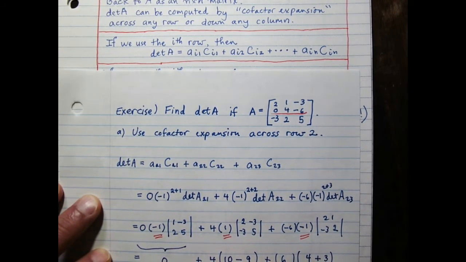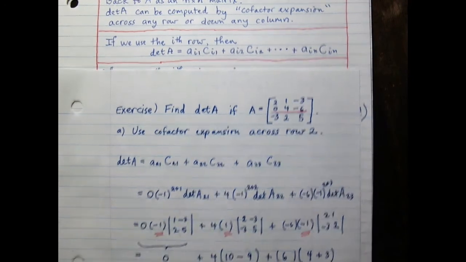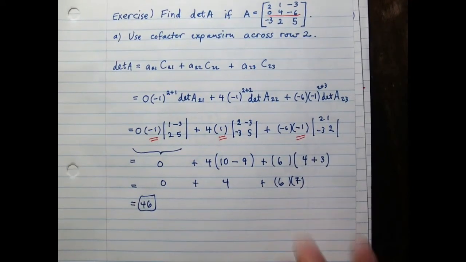So I have 0 plus 10 minus 9 is 1, 4 times 9 is 4, plus 6 times 7. So that's 42, 43, 44, 45, 46. We get 46. That's the determinant. So whatever it is, this number is some special number associated to that matrix.